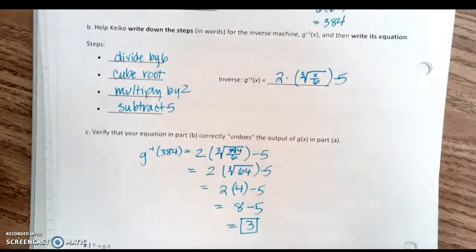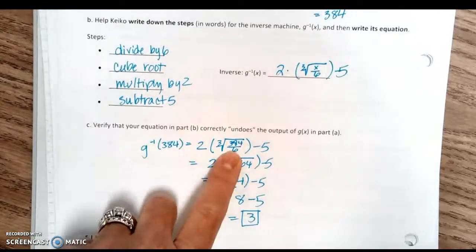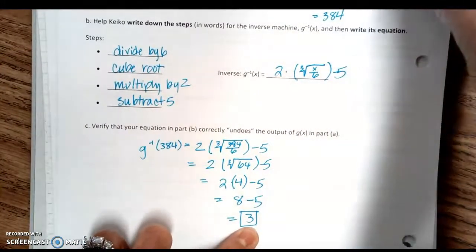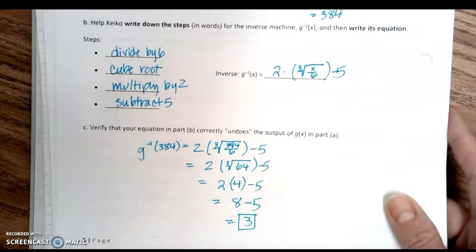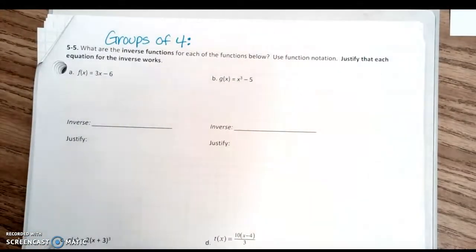The first time, we plugged in 3 and got 384. The second time, we plugged in 384 and we got 3. So everybody see how that's working? All right, awesome. Flip over to the top of page 6. At the top of page 6, in your groups of 4, you are going to do problem 5-5. It says, what are the inverse functions for each of the functions below? Use your function notation. Justify that each equation for the inverse works.